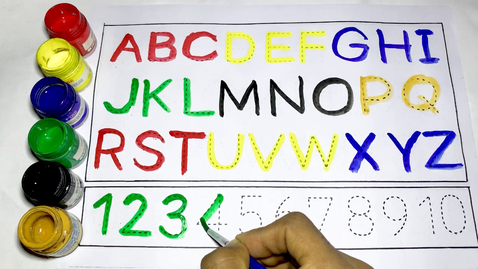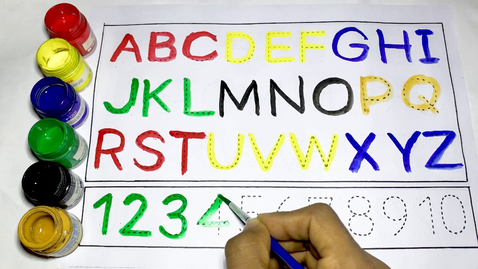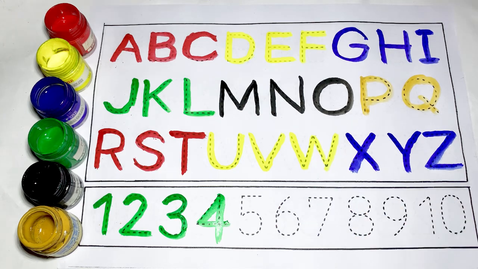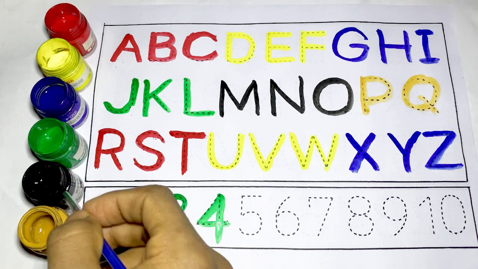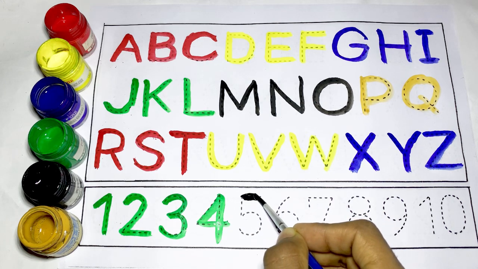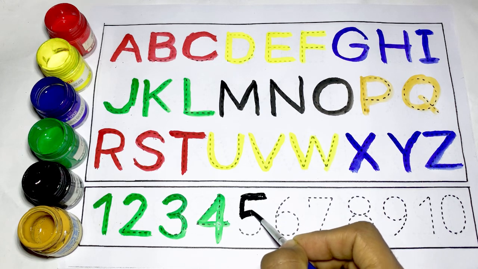4. The numbers of 4. F O U R, 4. Kids, next 5. The numbers of 5. And use green color. F I V E, 5.